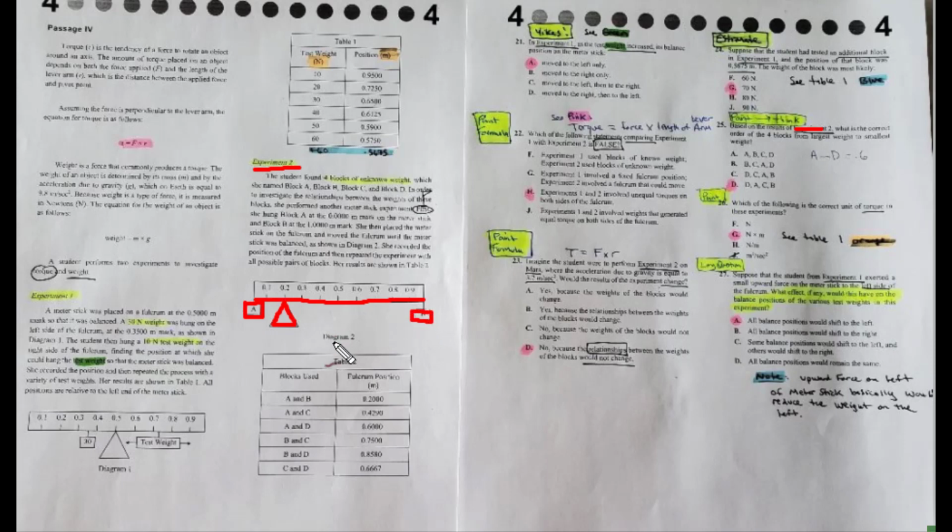Just by looking at the diagram, you see that because of all this space, block B is exerting a force and block A is exerting a force. Both of these forces are the same, but block A is just block A, and block B has all of this stuff here, including the stick arm.